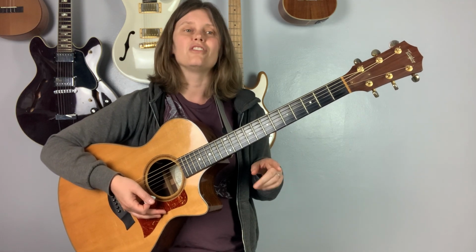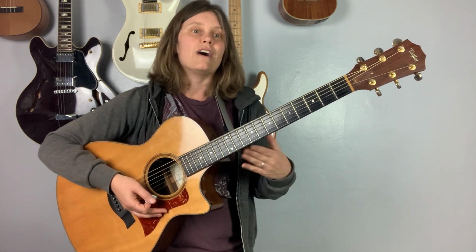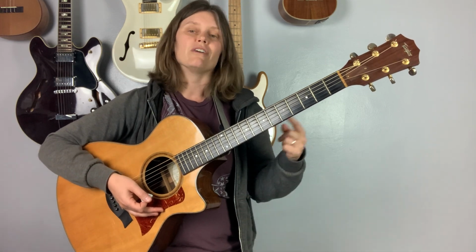So the circle of fifths goes in a clockwise direction. So if you start on C and you go to G, C to G is an interval of a fifth. G to D is another interval of a fifth. D to A, etc. So the 5 of C is G, the 5 of G is D, the 5 of D is A, etc. And you keep going around. That way you have your fifths.